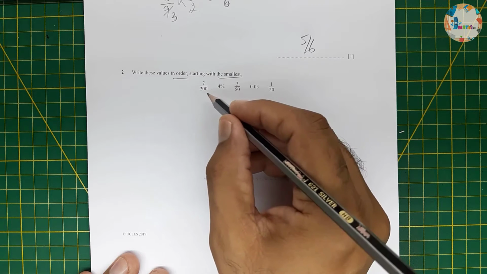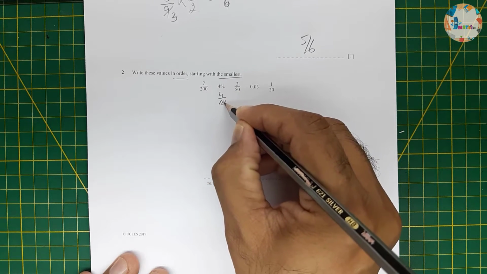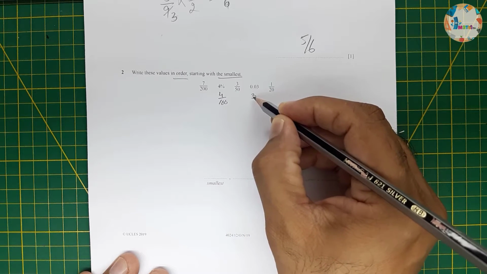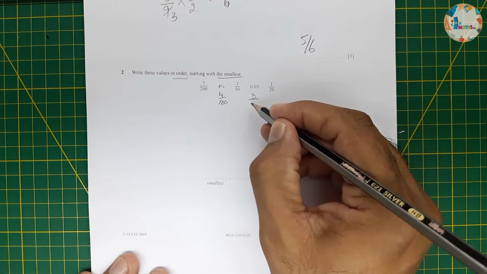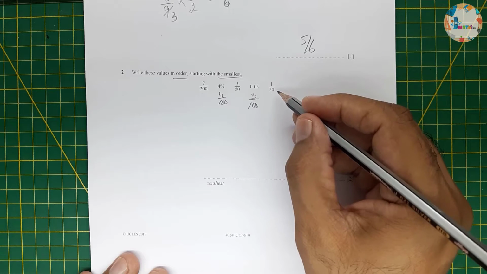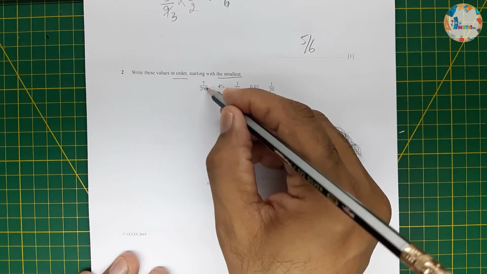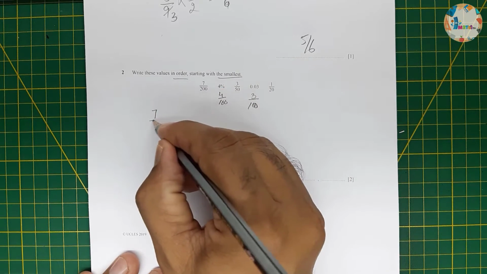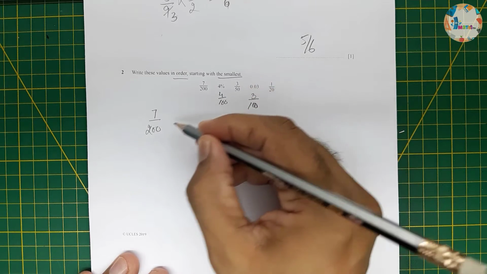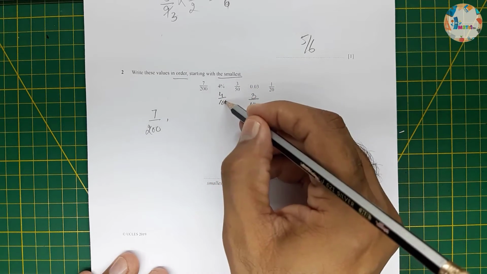This is 7 by 200. This one we can write as 4 over 100, and this will be 3 over 100. We have to equalize the denominators. So this is already 7 over 200, and this one, 4 over 100, we can multiply numerator and denominator by 2 to get denominator as 200.